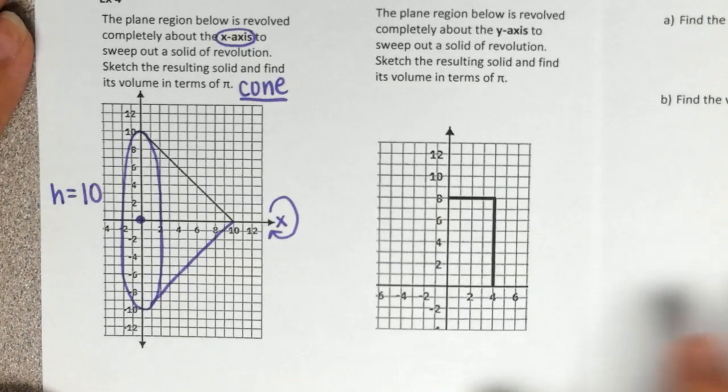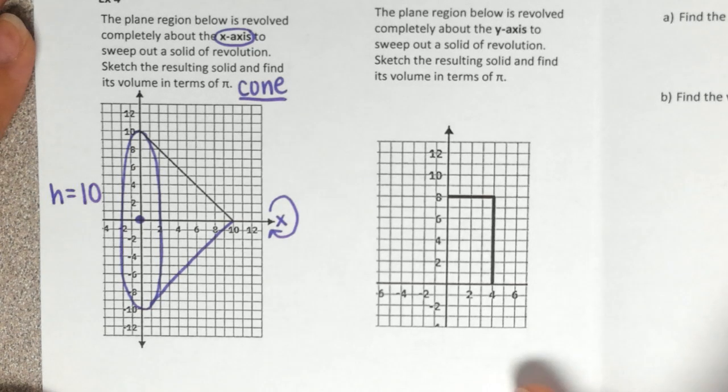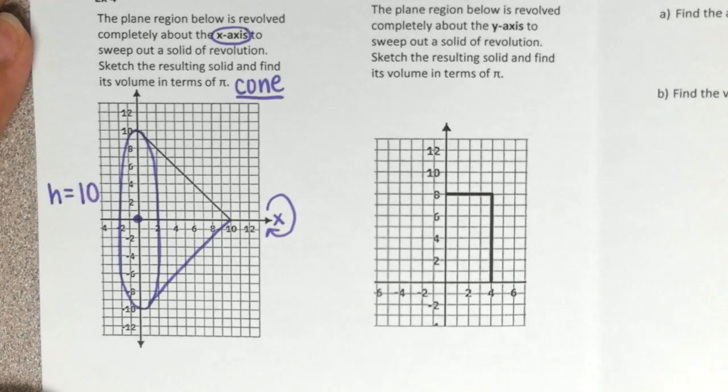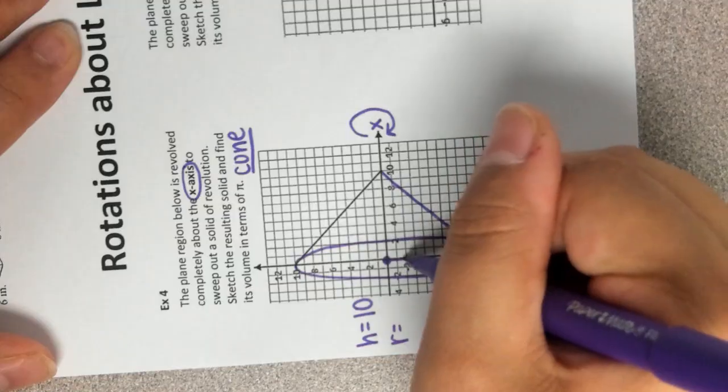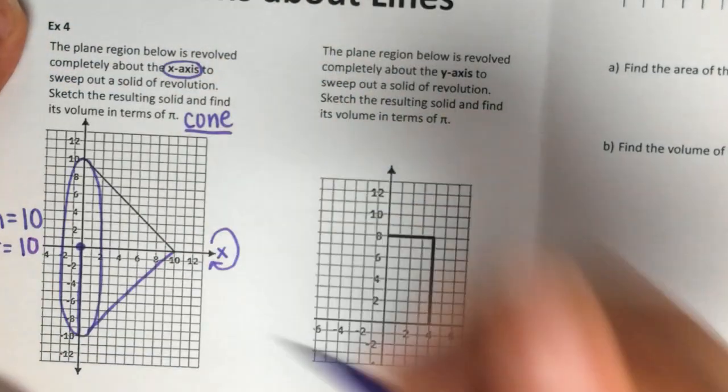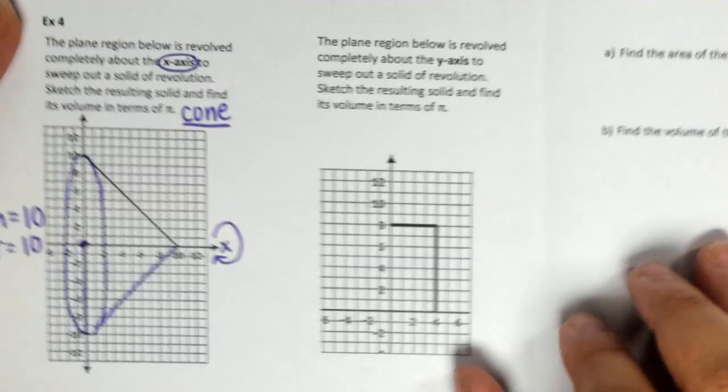What's the other thing a cone has? What other dimension? It does have a slant. We're not going to worry about the slant for this. A radius. What is the radius of this cone? From here to here, it is 10. Does this make sense? Okay.